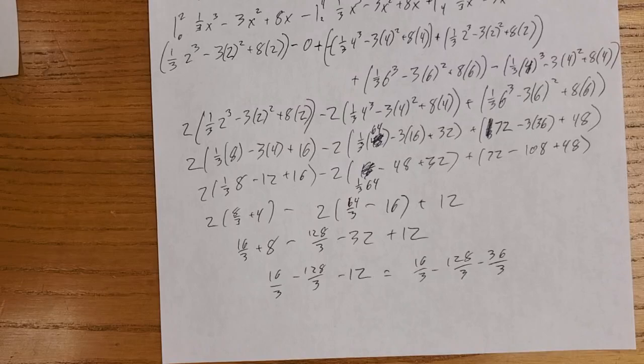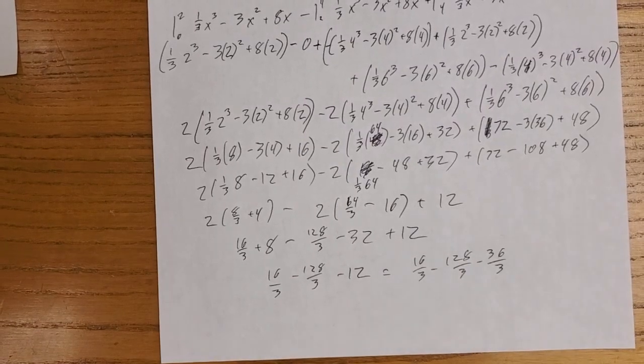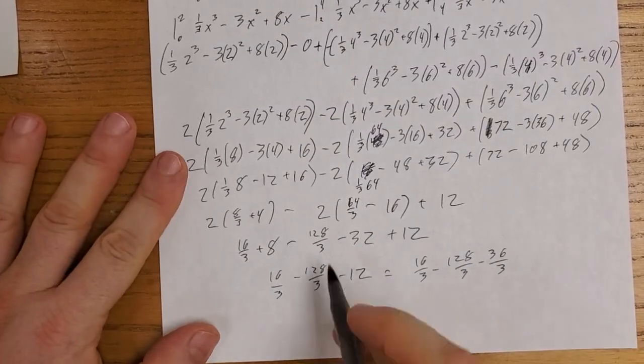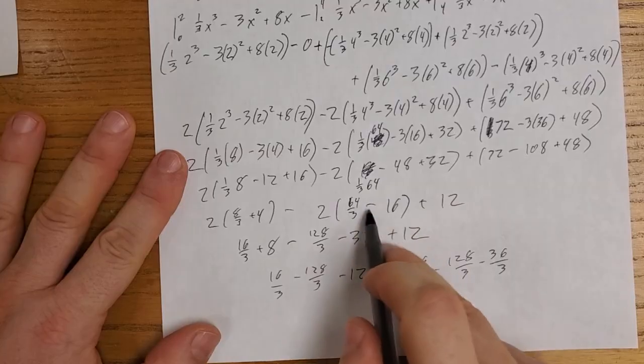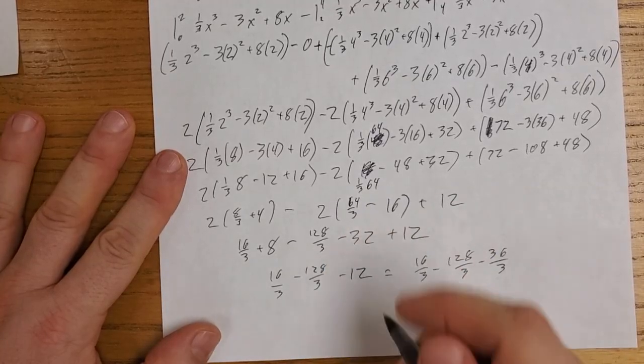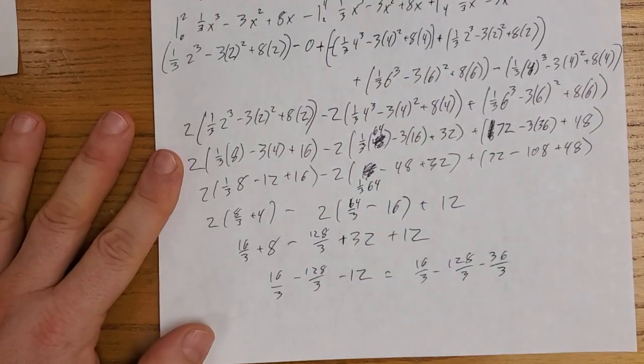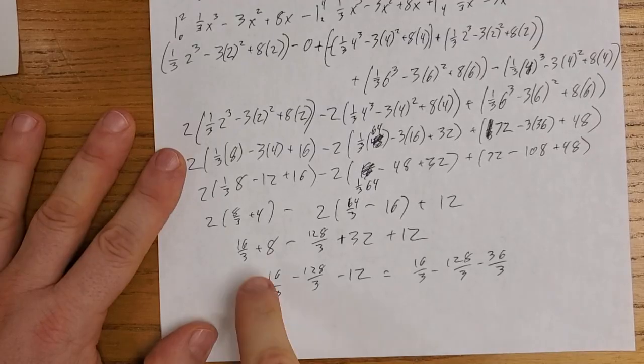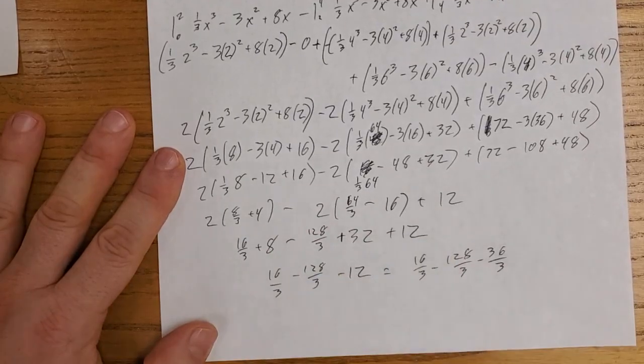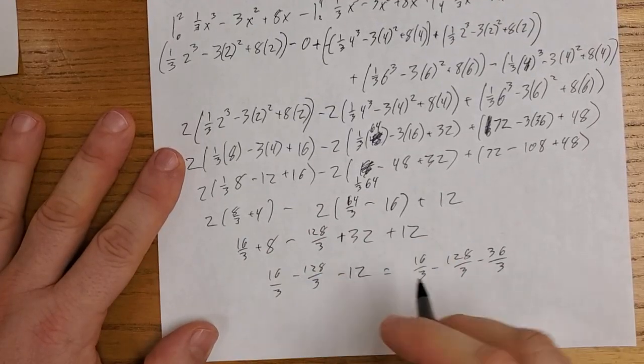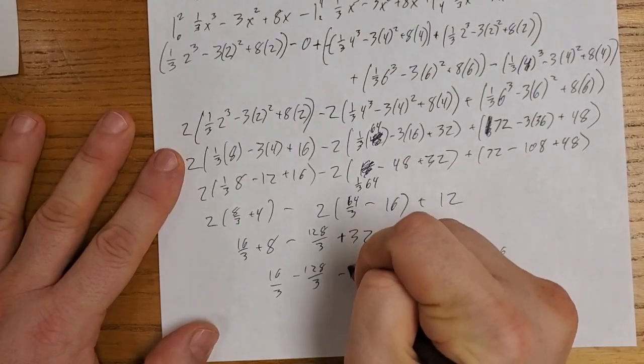Nope, I've done something wrong. Did you catch my error? When I multiplied through the negative 2 with the 16, the negative should cancel out. That should be positive 32. So 8 and 32 and 12, it would be 52.